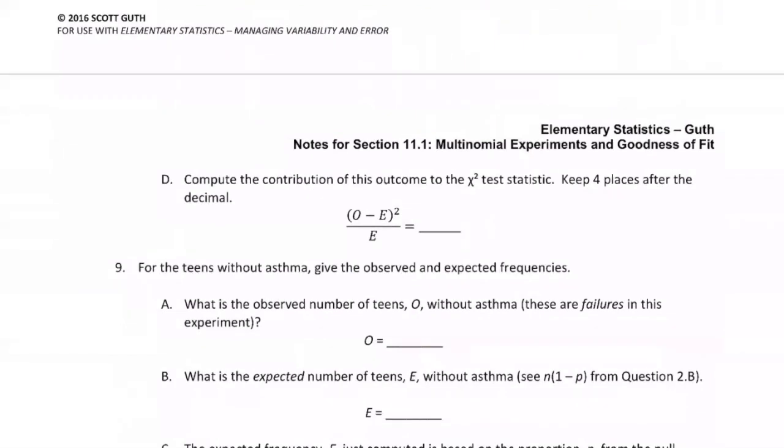Okay, so now they're asking us to do this contribution to the chi-square statistic. So the O minus E, again, it was 88 kids observed, but there were 68 expected. You have to square that and divide by the expected frequency again, which was the 68. Unless I do it in my head, that's 20 squared, 400. And it says 4 places, I'm going to do 5 places after the decimal and be a little neurotic about it.